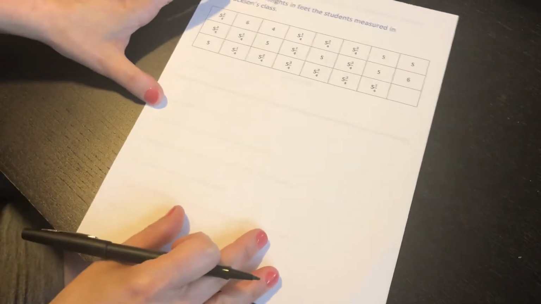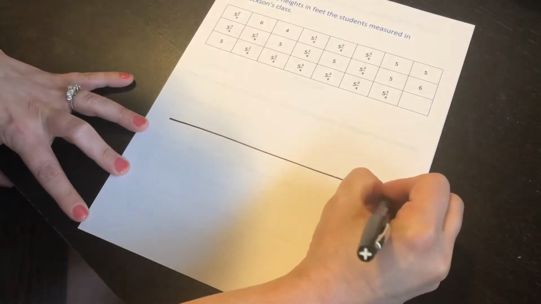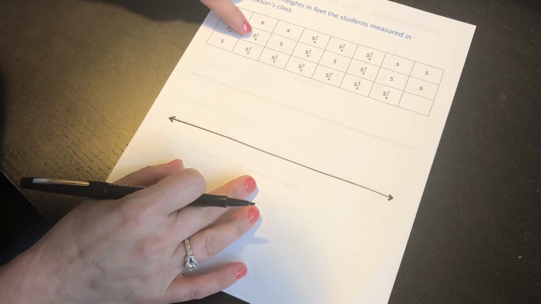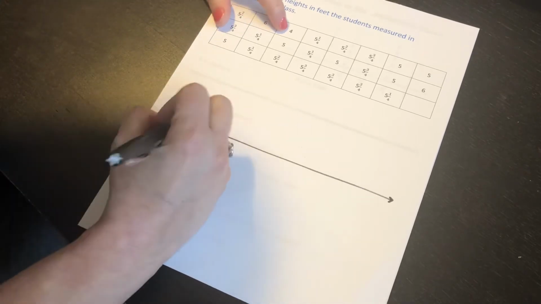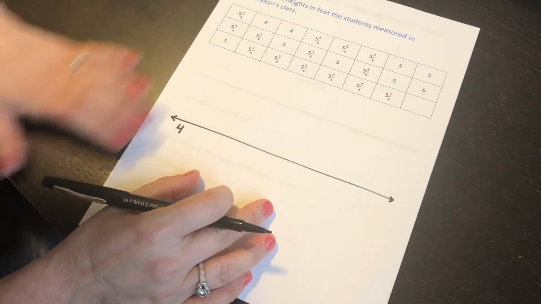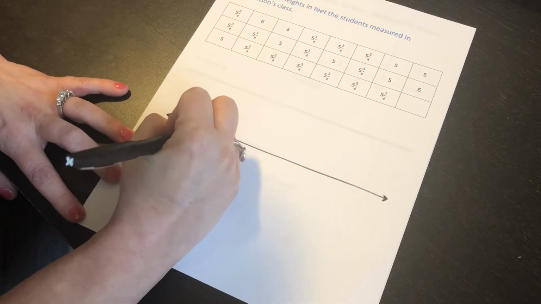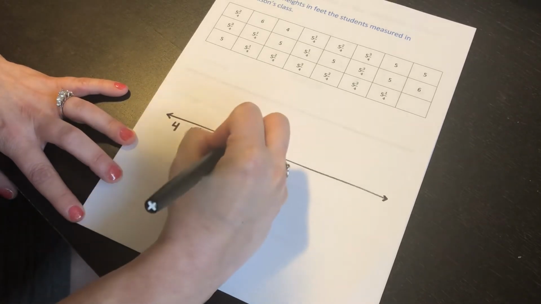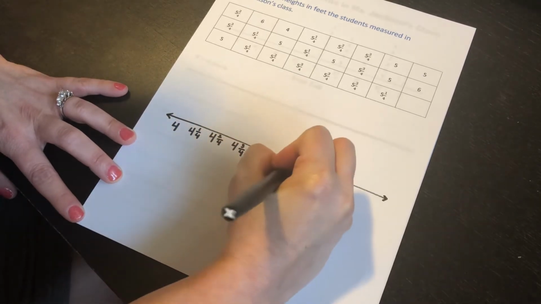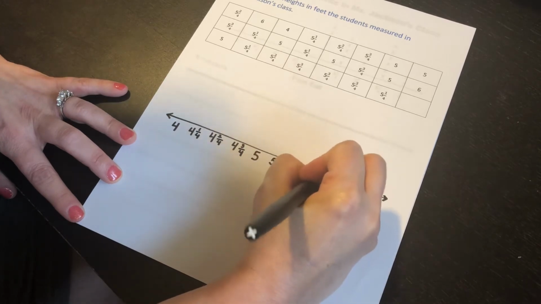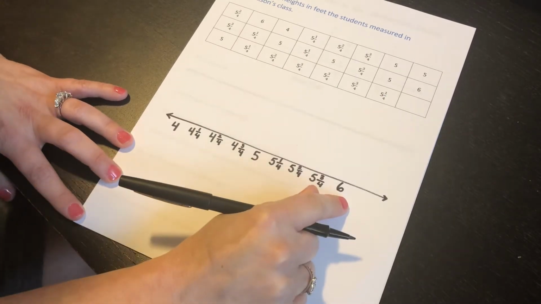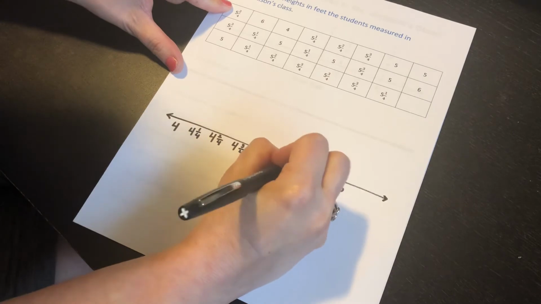All right, I'm going to show you again how to set up a line plot. I'm going to find the smallest amount of data. Looks like it's 4, and then the greatest is 6. And we're counting in fours. I make sure that I include every value from the smallest data to the largest data. All right, I'm going to go ahead and start to put my X's.